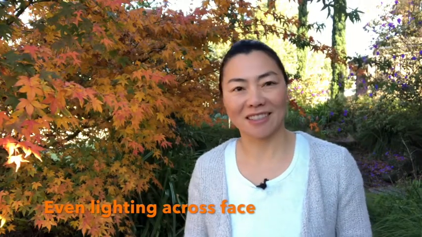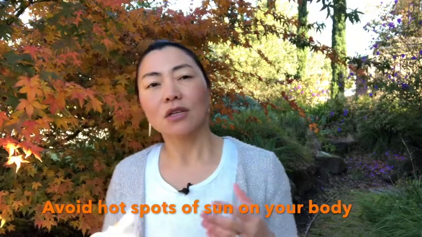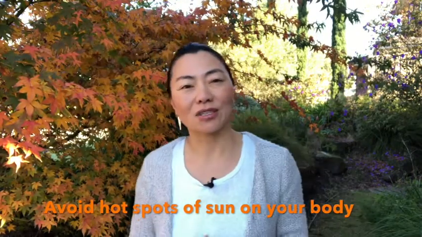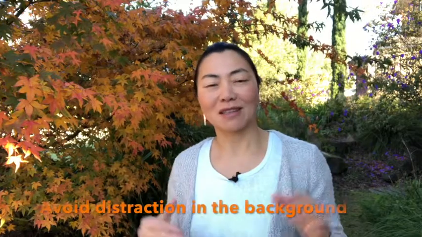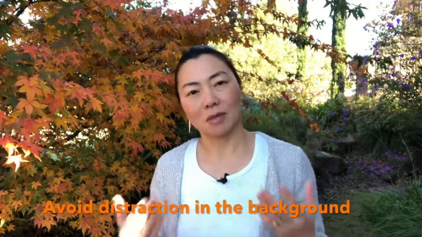On a sunny day like today, you think you want to get out in the sun, but when you are standing in sunny spots, you get these hot spots on your face or your hand that can be quite distracting. So on sunny days, you actually want to step into shade. So find yourself some nice shade with some beautiful background, keeping in mind what's in the background, that's really important. But finding that shade on a sunny day is probably the best chance of even lighting for your face.